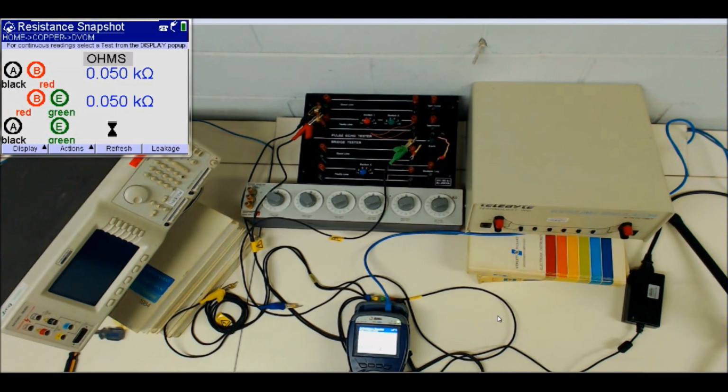So the value between the tip to ring is 0.5, the red to earth is 0.05, and the black to green is 0.03. That means that both our legs are short-circuited to earth. So we are experiencing high resistance. That means that the line is not good.